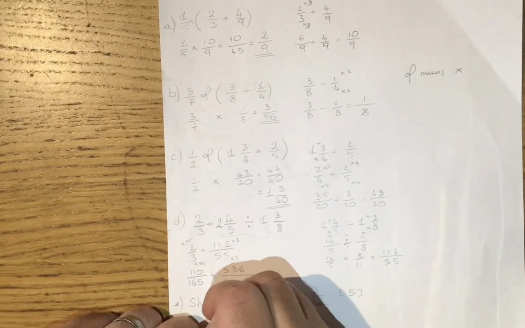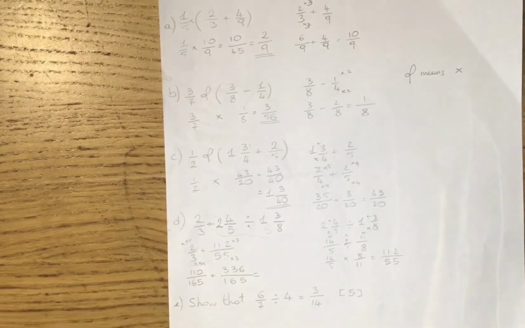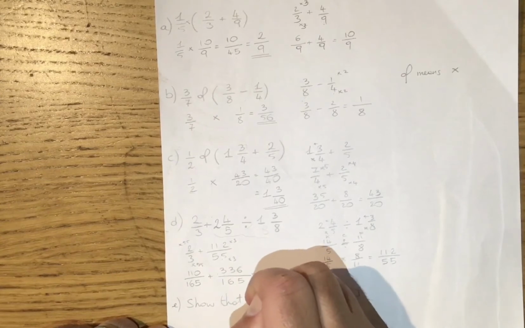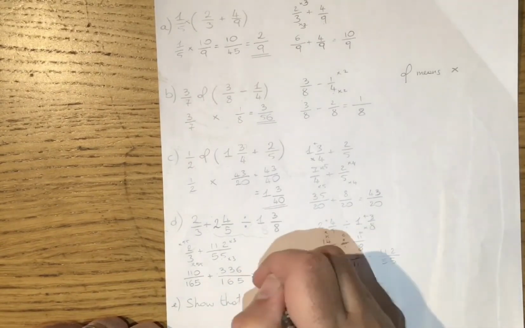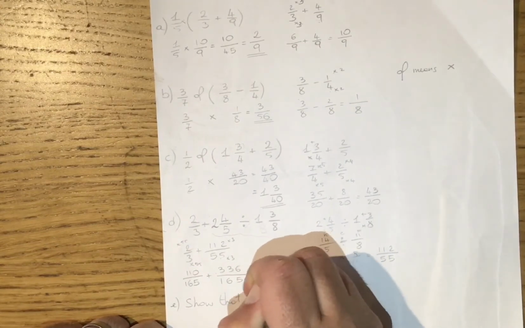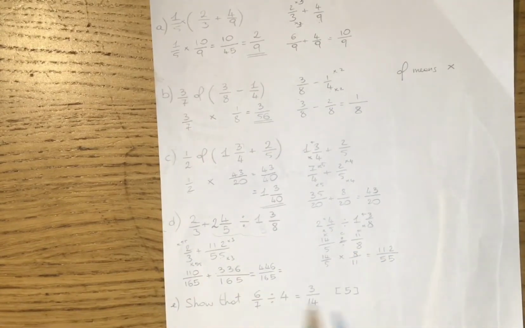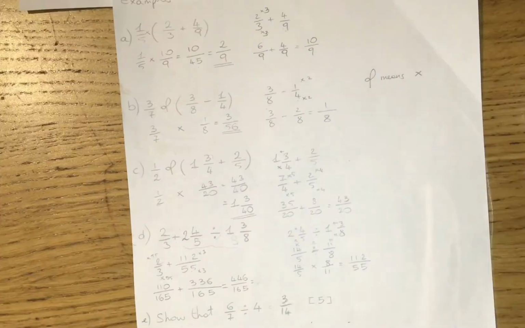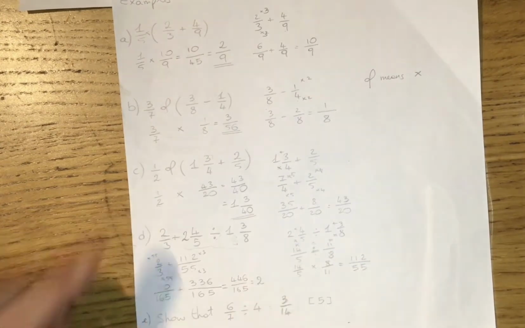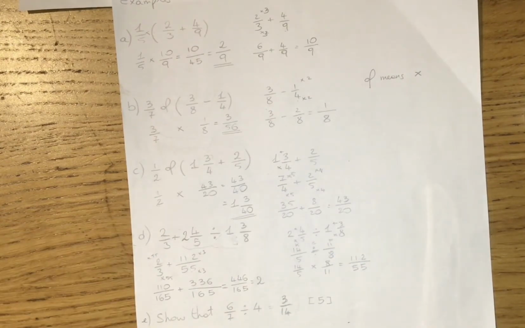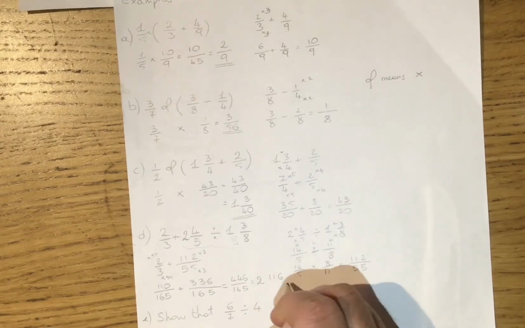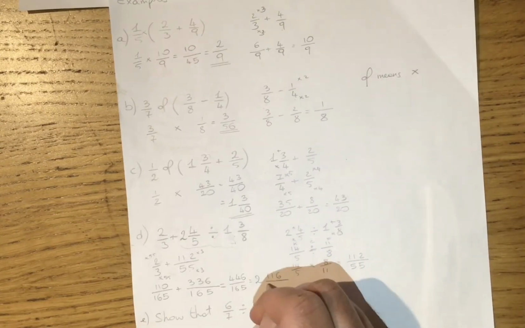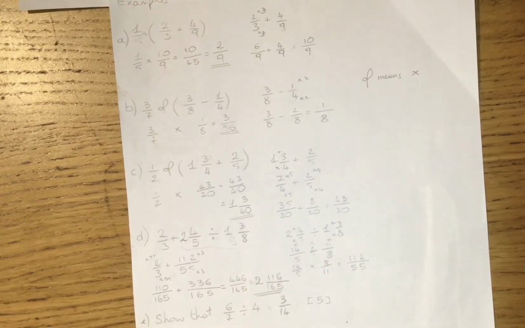55 times 3, 165. I keep the same denominator and I add the numerator. So 110 plus 336 is 446. So I need to look at how many 165 goes in 446, and the answer is 2. 2 times 165, we said, is 330. What's the remainder? 116 over 165, and that's the final answer.